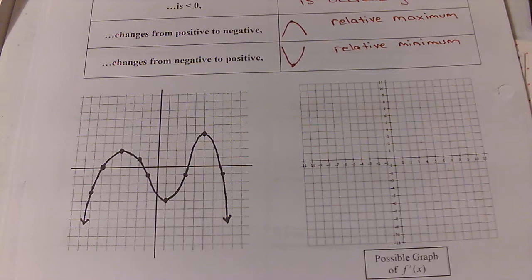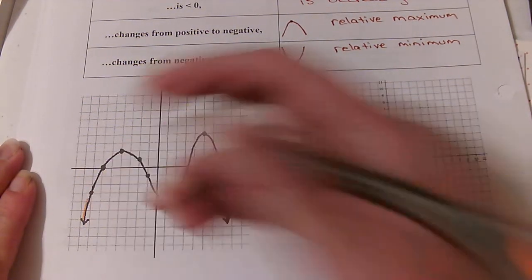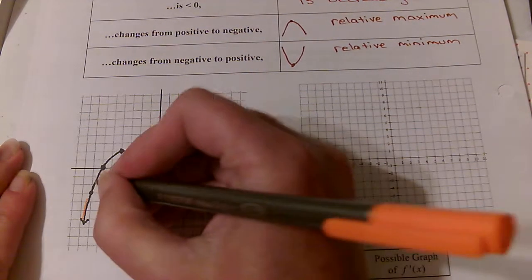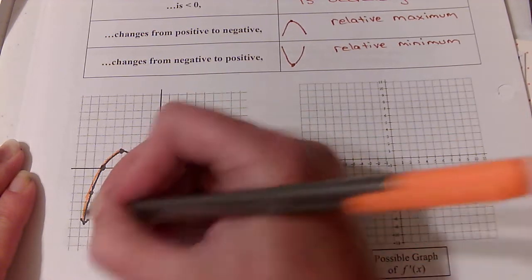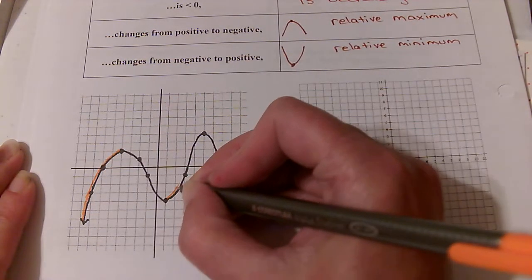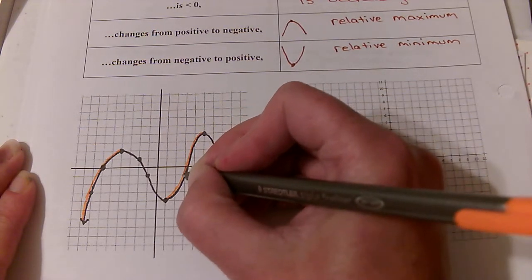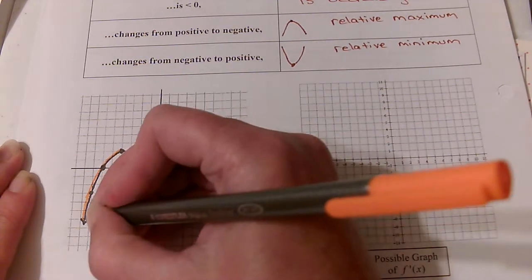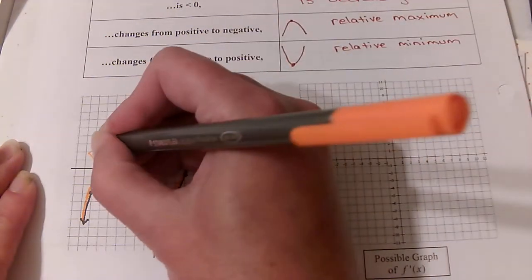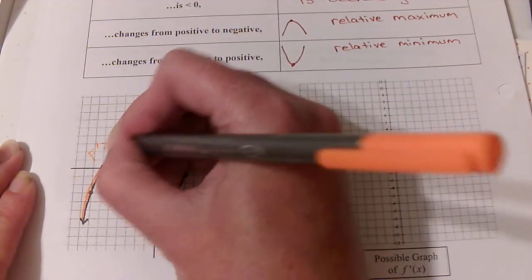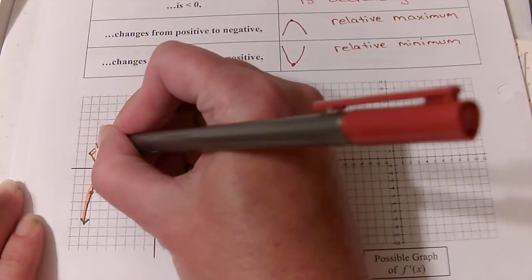My graph is increasing from here to here, and it's increasing from here to there. So that means on those sections, f prime is positive. Can't see that very well, so I'll write f prime is positive.